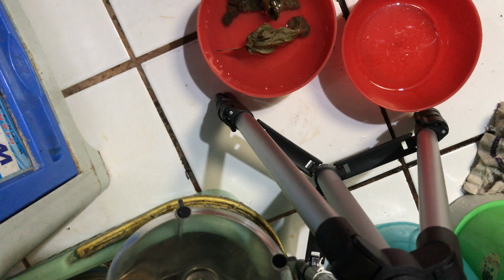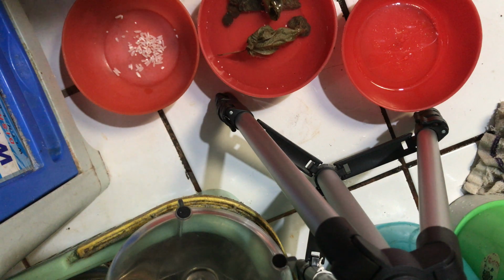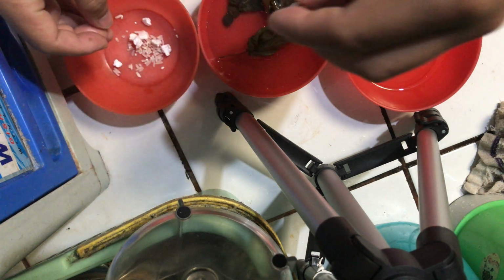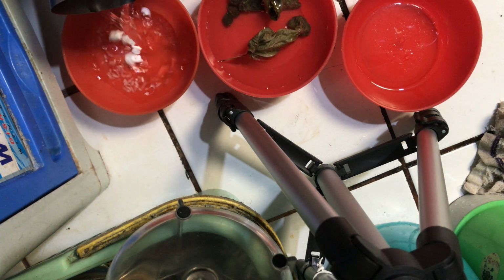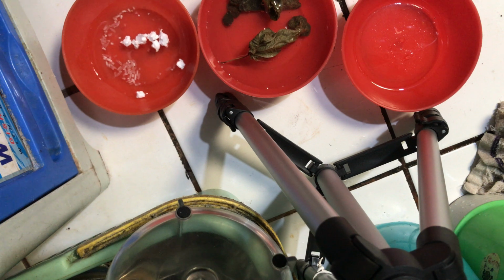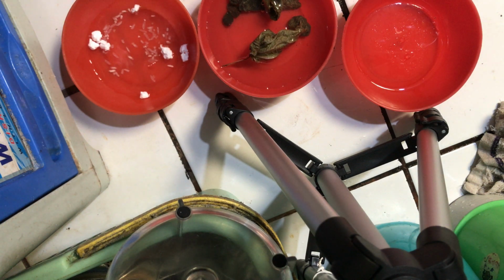Next, on the third basin, put the mixture of rice grain, crushed styrofoam, and water. Rice grain, crushed styrofoam, then water. Okay.